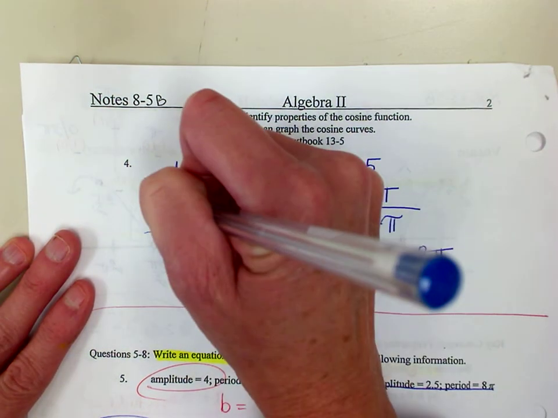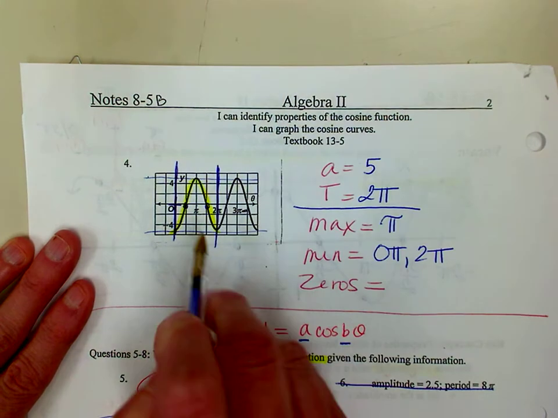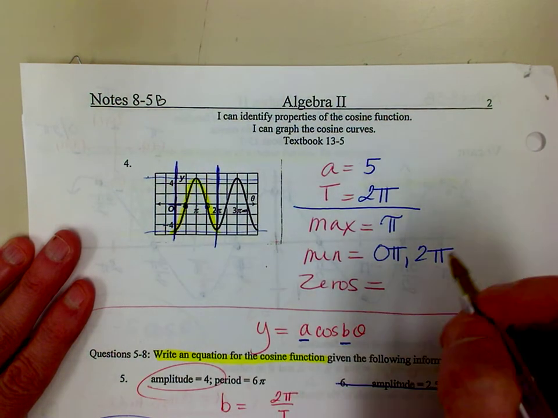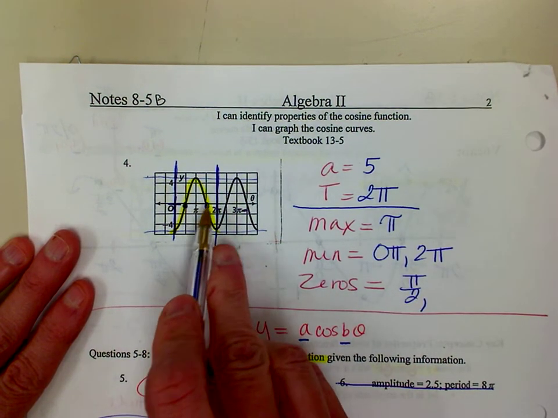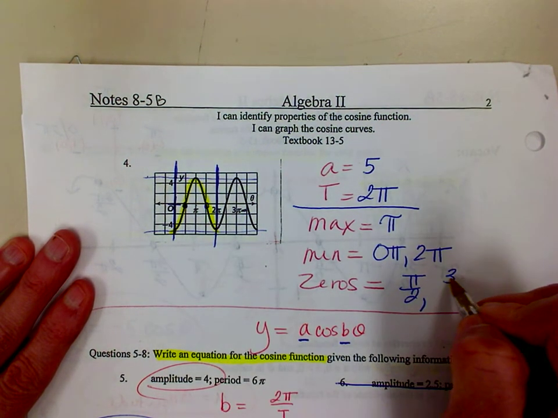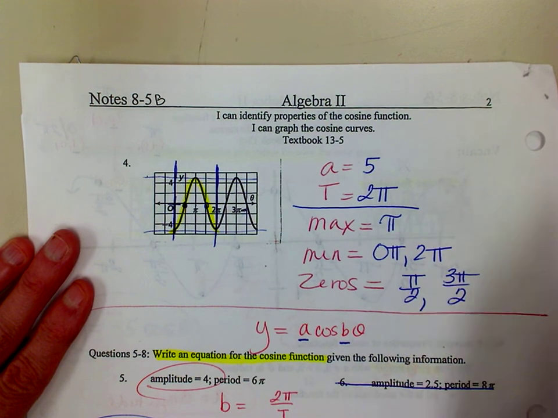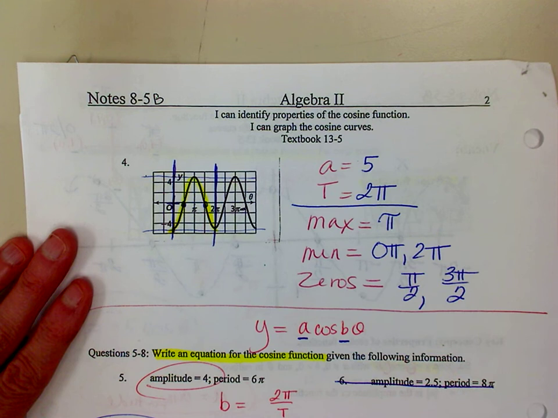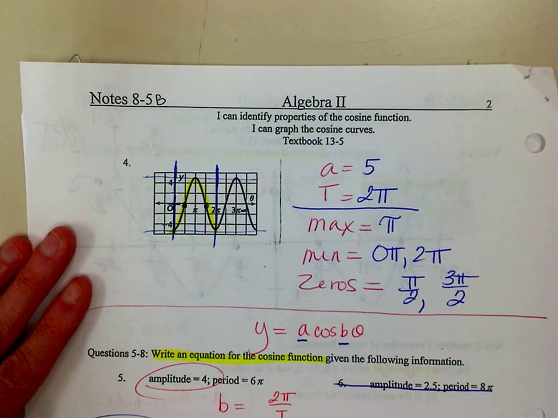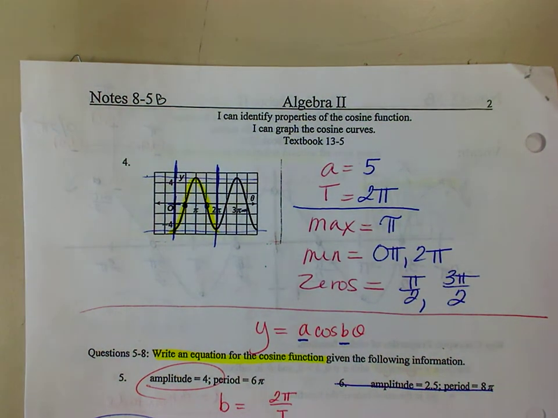And the zeros occur here and here. In between 0 and pi is 1/2 pi. And in between pi and 2 pi is 3/2 pi. Now, this is just a coincidence, but these were the exact same answers that we got for number 2, I believe. That's just a coincidence.